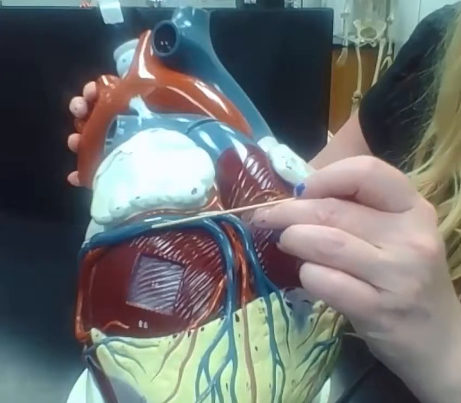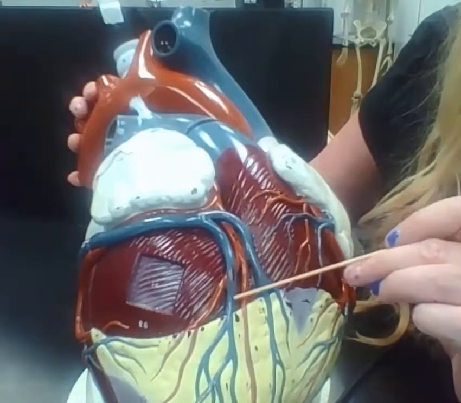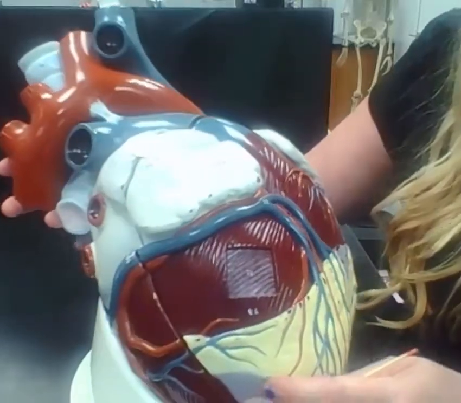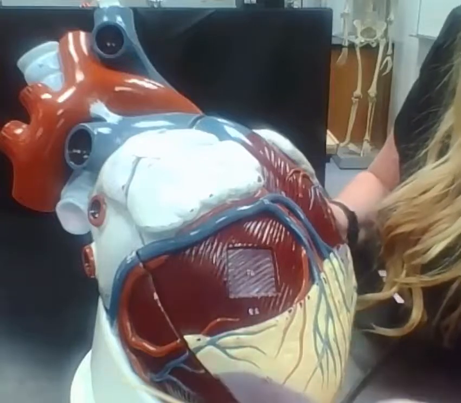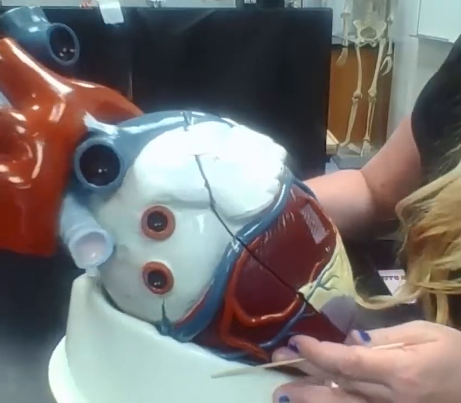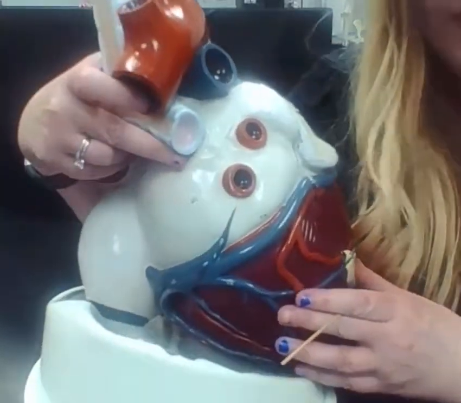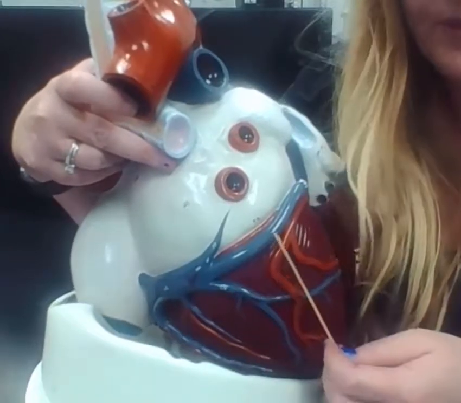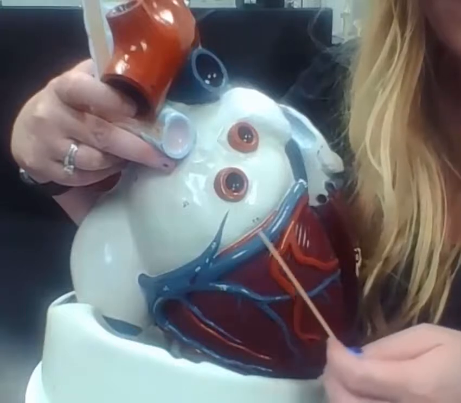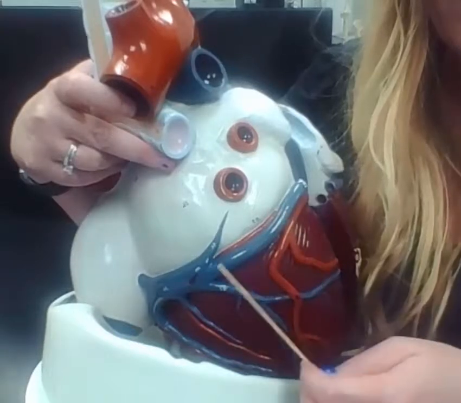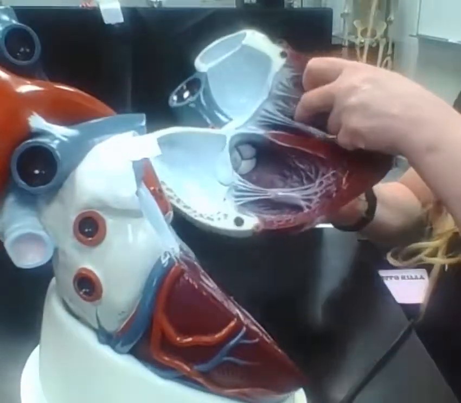So this branch here in blue, this is a vein, and we call it the great cardiac vein. Now, as you follow the great cardiac vein around, it is going to join with other veins. It's going to get a little fatter, and it will end up forming a very large vein called the coronary sinus. The coronary sinus. Okay. And perfect timing, because I was going to take this off anyways.